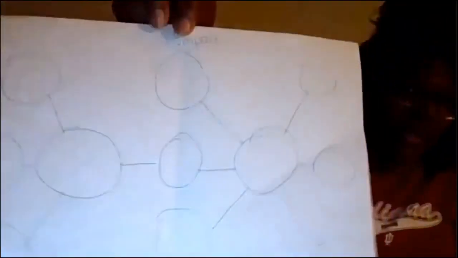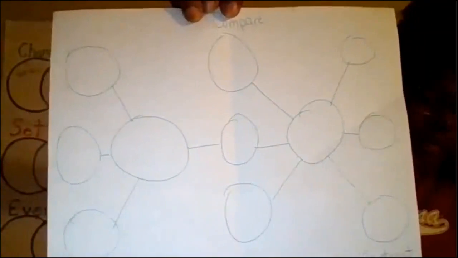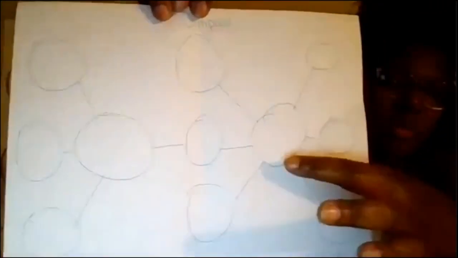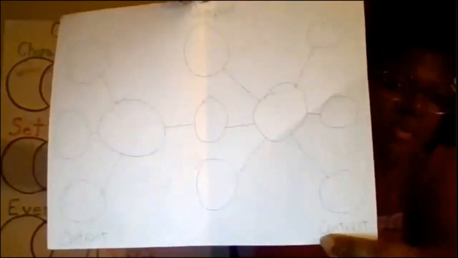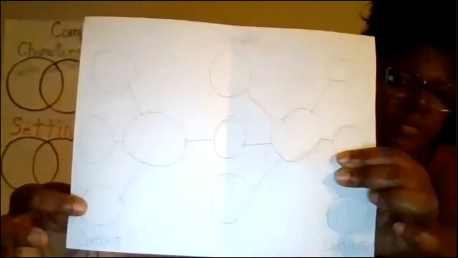And lastly, here is an example of the bubble map. Your large circles are here. 3 circles in the middle to compare. 3 on the outside to contrast, as well as 3 on the other side to contrast.